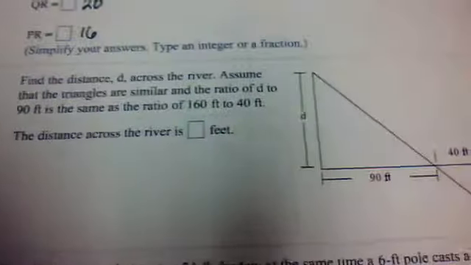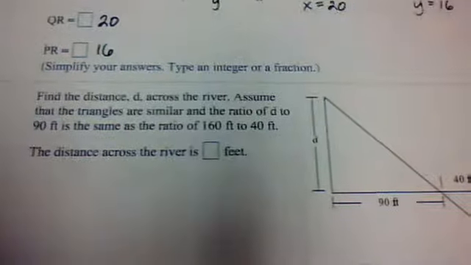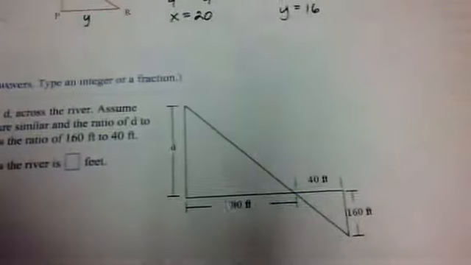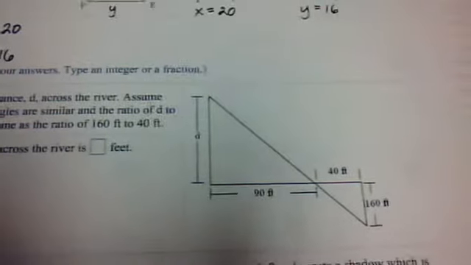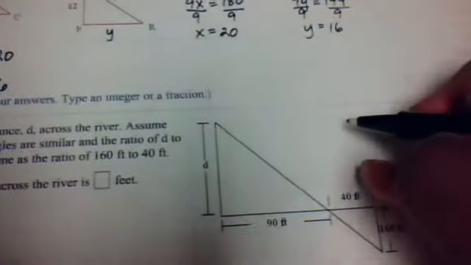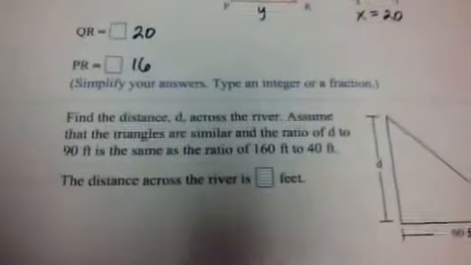Okay? Number 2 is this. Find the distance, which is D, across the river. Assume that the triangles are similar and the ratio of D to 90 feet is the same as the ratio of 160 feet to 40 feet. Okay? And here's that figure that we're talking about here. Okay, and again, we can set up that particular proportion here, that the ratio of D to 90 feet is going to be the same. Well, let's say D over 90 is going to be the same, so that's equal to 160 to 40. So it'll be 160 over 40.